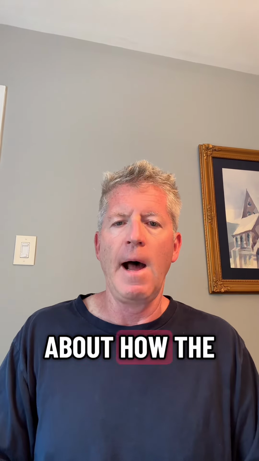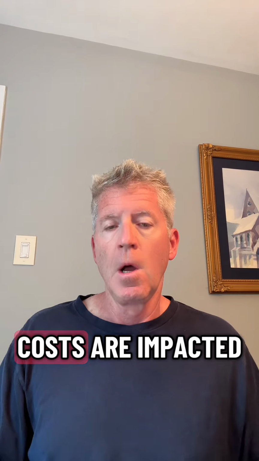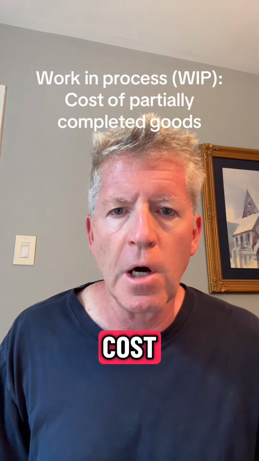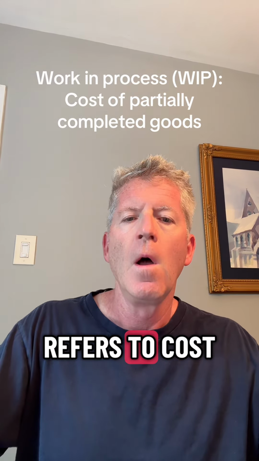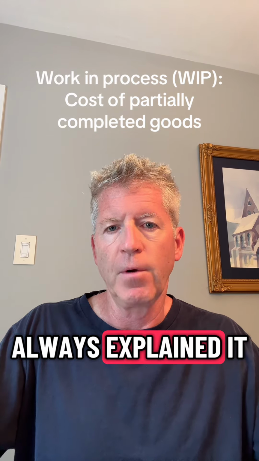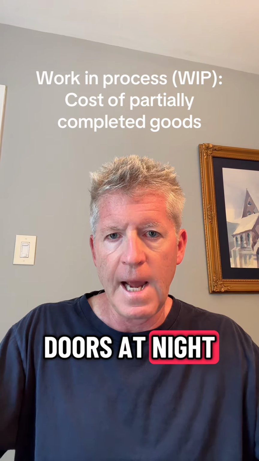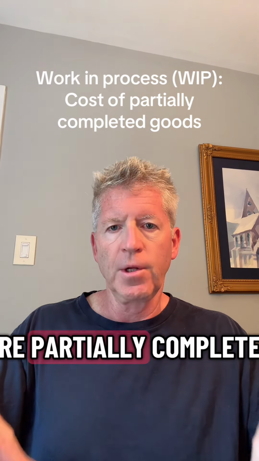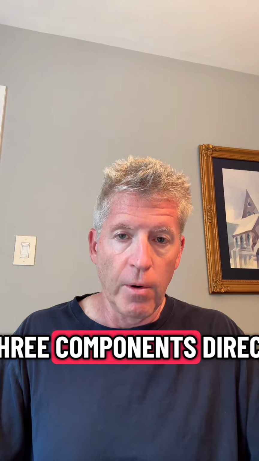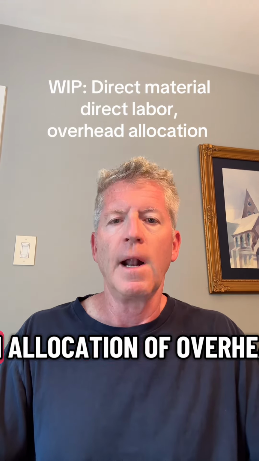Now let's talk about how the costs are impacted in work in process. So flow of manufacturing costs, work in process refers to costs you've incurred for partially completed items. And the way I've always explained it is if you shut the factory doors at night, the items that are partially completed on the factory floor, that's work in process, or WIP, W-I-P. Three components: direct material, direct labor, and an allocation of overhead.